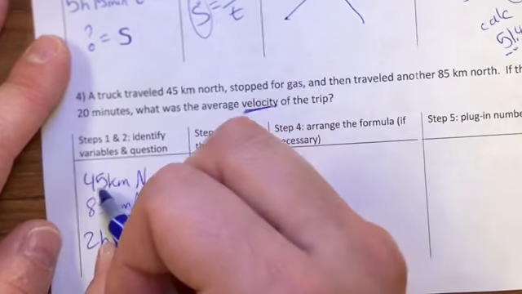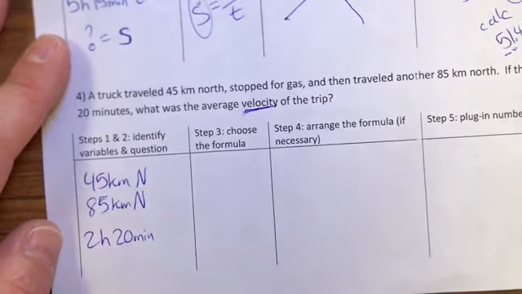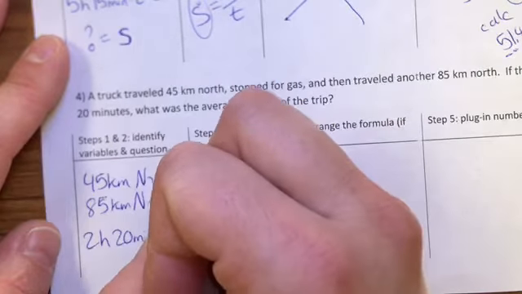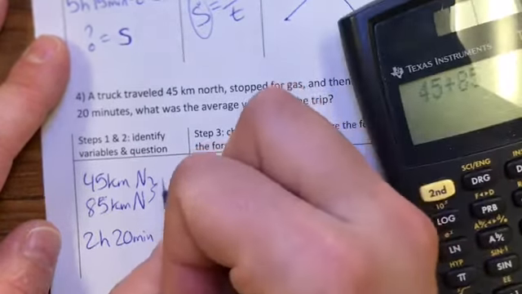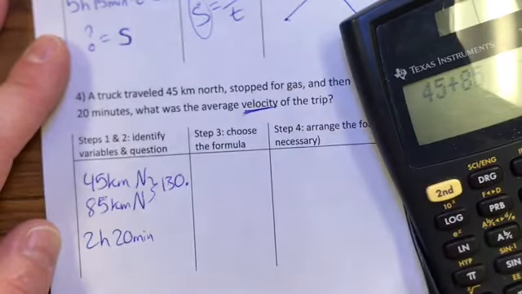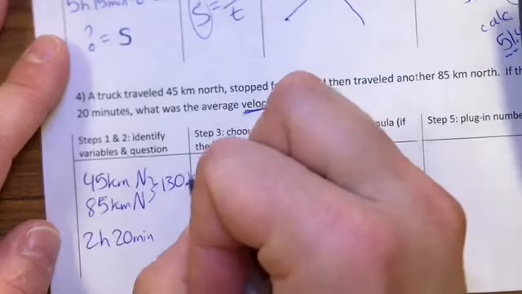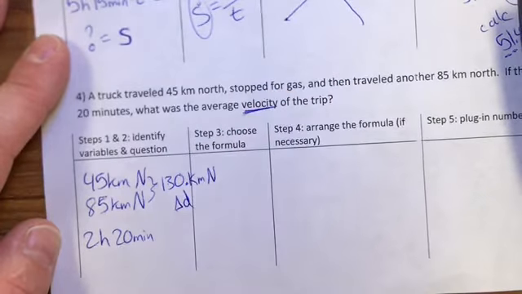So we have 45 kilometers north and 85 kilometers north. Well, they're both going the same direction, so we can just add those up, vector addition. 45 plus 85 gives us 130. Significant figures, that is a significant figure. Kilometers north, that's measuring displacement.